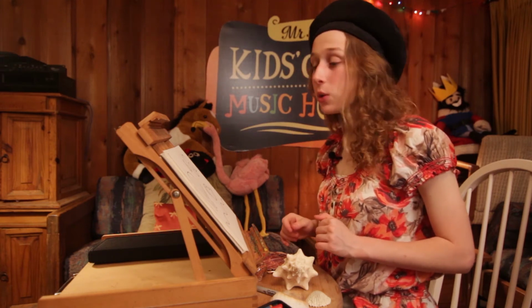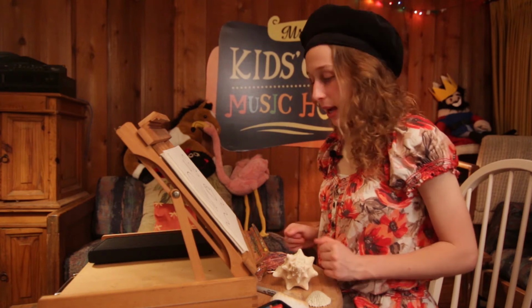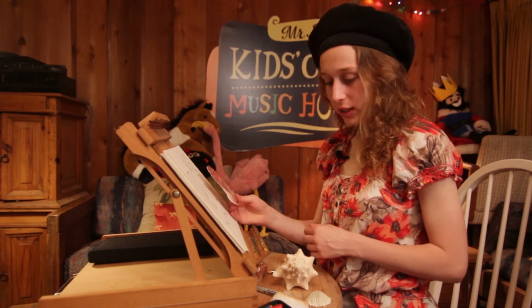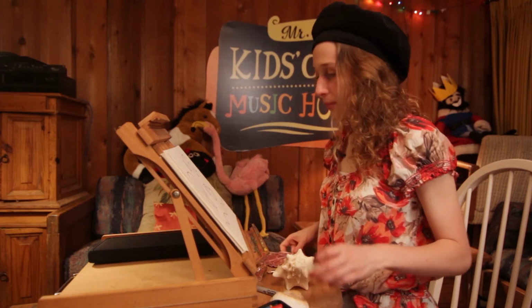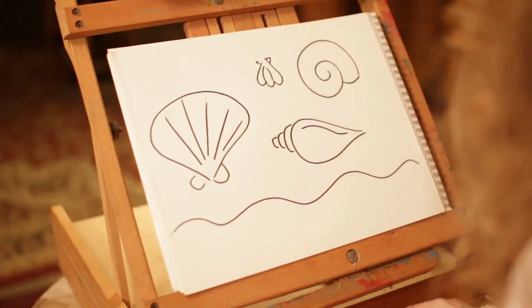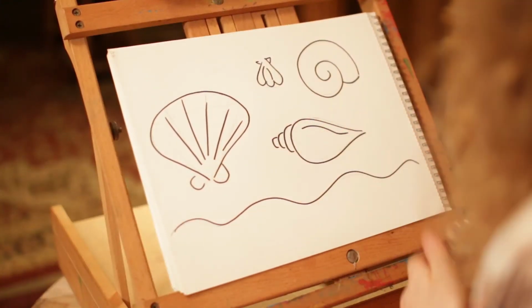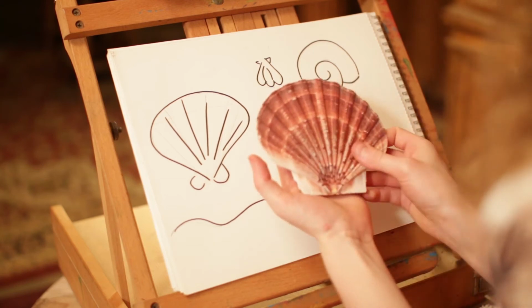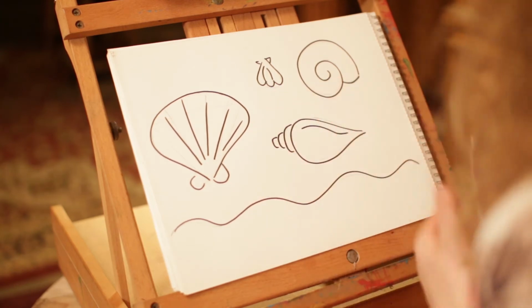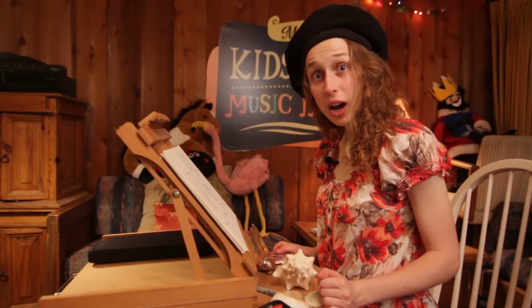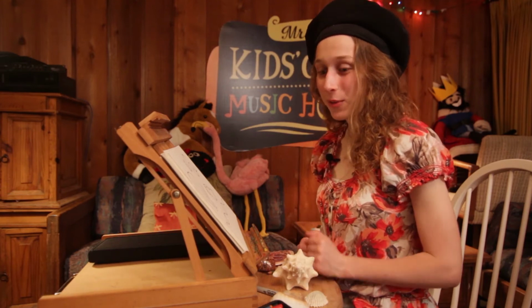All right, for part 2, we're going to add some color. Now let's look back at these shells. What color are these shells? Well, you know, some of them are just plain white. Some of them are kind of brown with stripes. This one looks like it's a little bit orange and maybe a little pink even. Shells come in all sorts of colors, so you can color yours however you want.